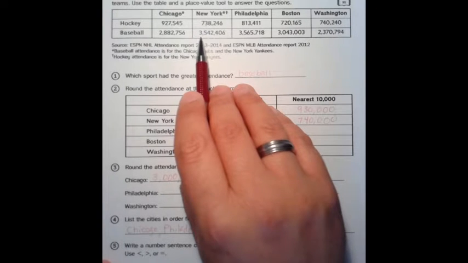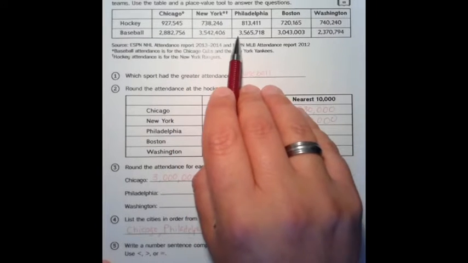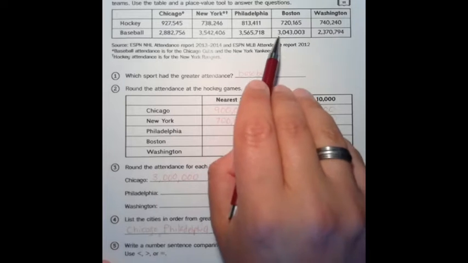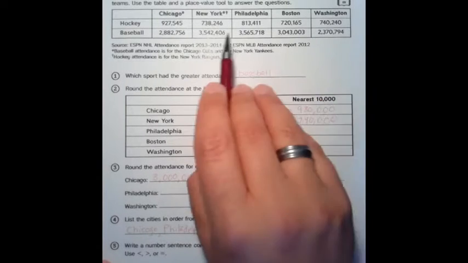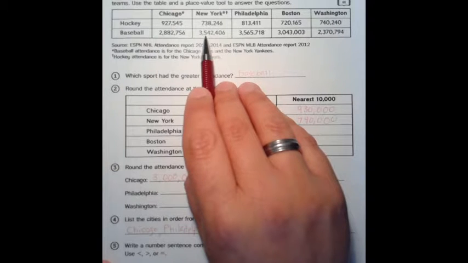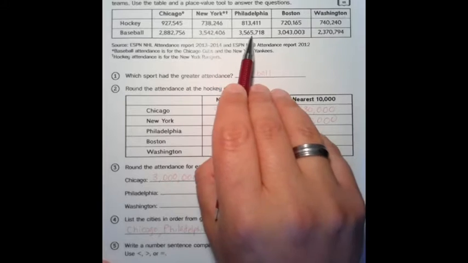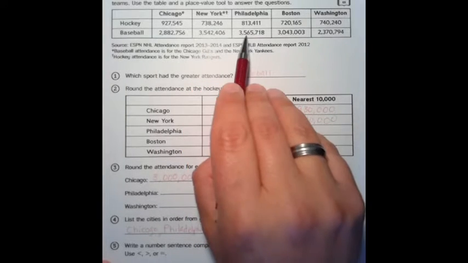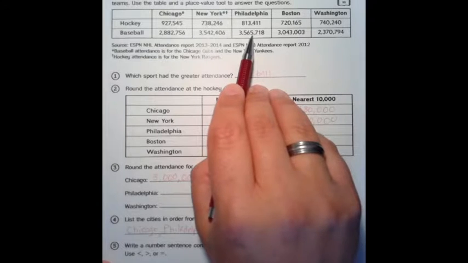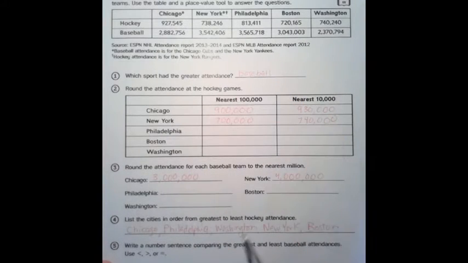We have 3,500,000 here, 3,500,000 here, and 3 million with no 100,000s here, so that takes that one out. Since we have 3,500,000 for both of these, we need to look at the next digit, which is our 10,000s. We have a 4 here and a 6 here. So that means Philadelphia has the biggest attendance for baseball.